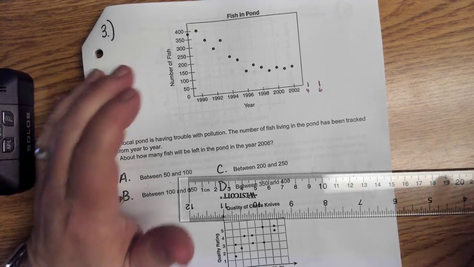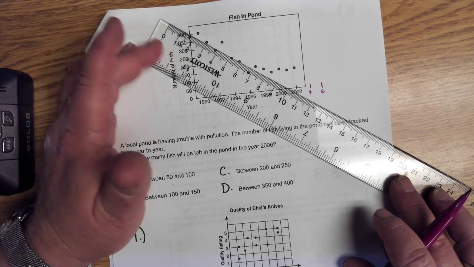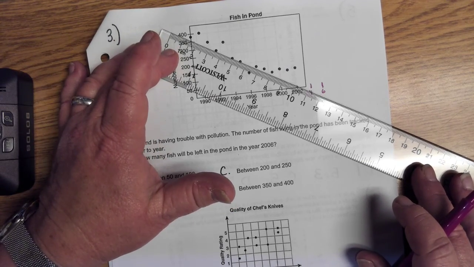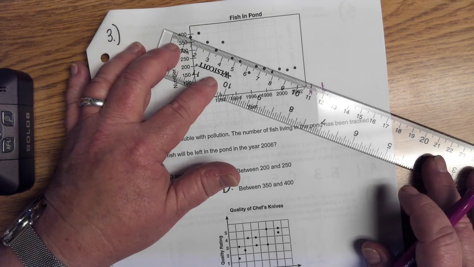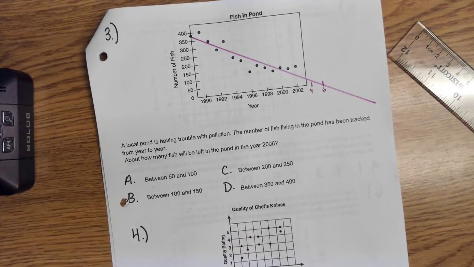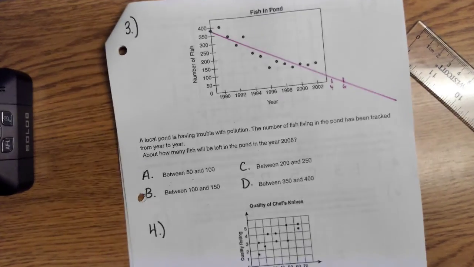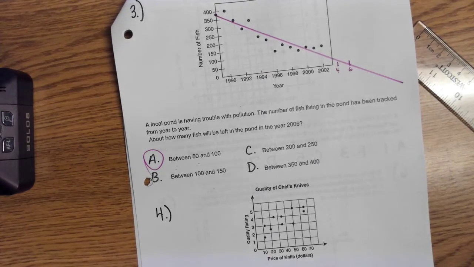So, now I need to draw a trend line. And I need to kind of be in the middle of the data. I don't like any of that. So what would you choose if you had drawn a trend line like I did, but you knew one of those answers had to be the answer? What would you choose? I would choose A also.